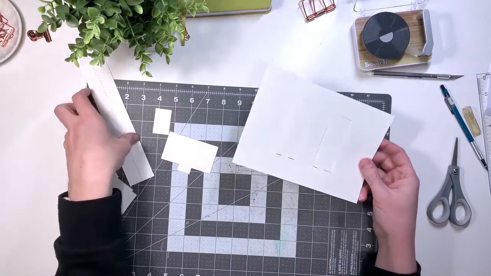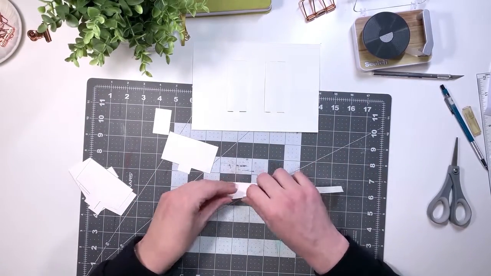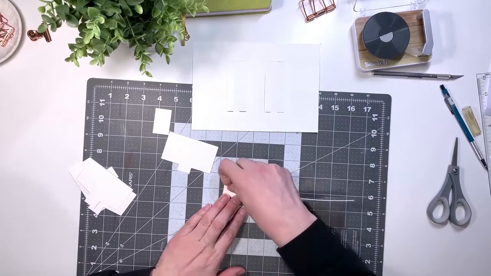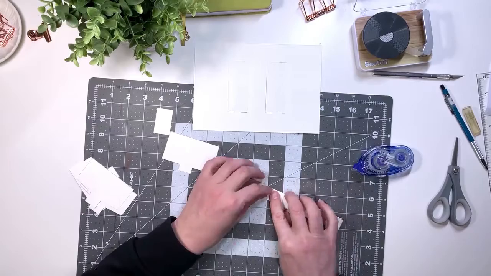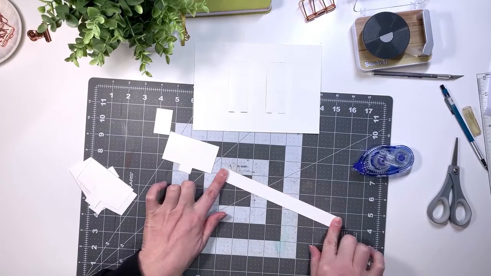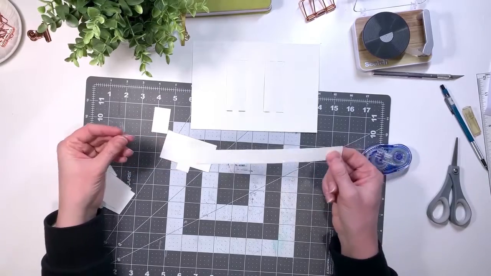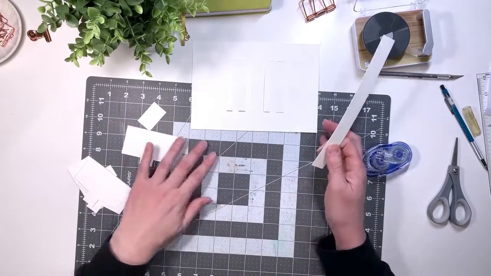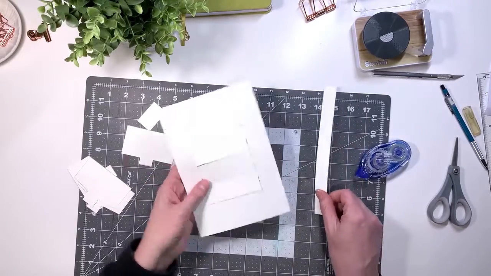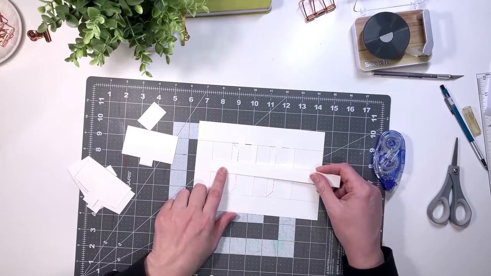So then next what we're going to do is take our tab that we cut out and fold it in half. Now the reason why we fold this double is because it needs to be sturdier because it sees so much movement. So the sturdier this is, the better. Okay. And so this is the end portion here.